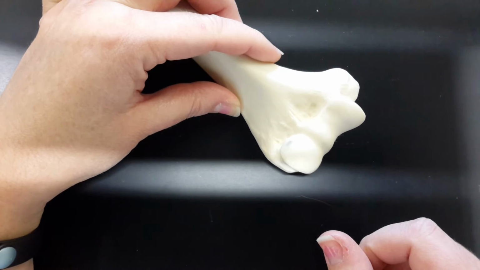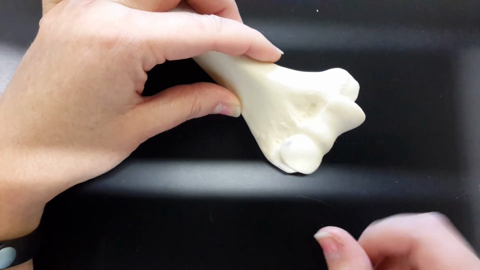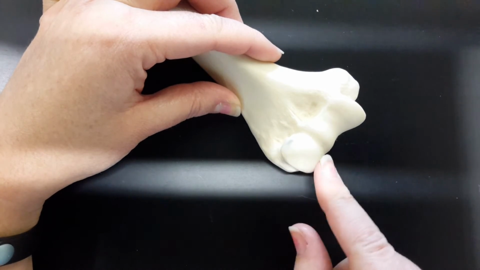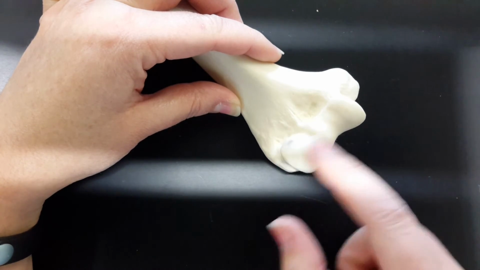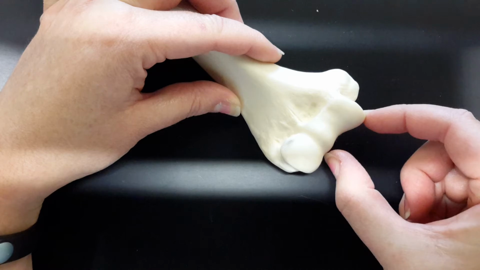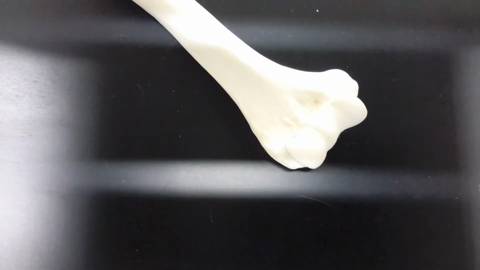The capitulum. I don't know if I'm saying it right. But the capitulum, so it's a nice, almost perfect circle. So the capitulum is one side, and the trochlea is this whole structure here. Okay?